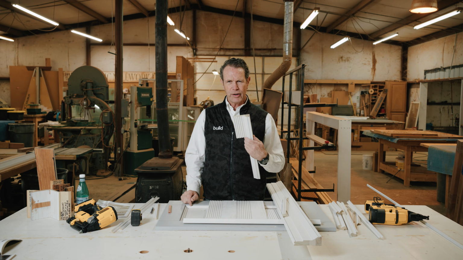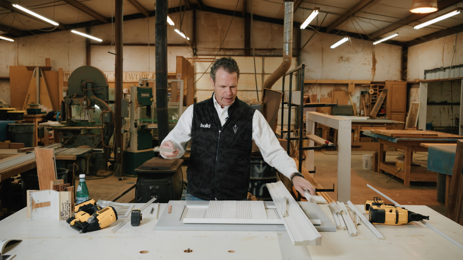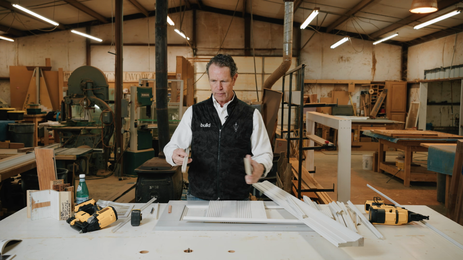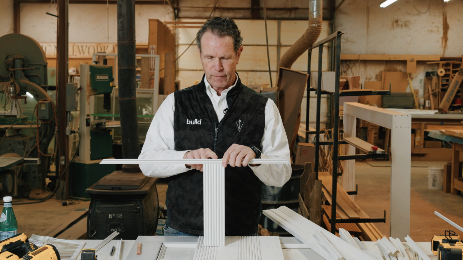So if you wanted to use the reeded casing and then take one of these moldings as the cap, right? You could probably make a little column out of this, right? This could be the neck of your column. You could do a little flat piece here and do a little capital. You could take some of these moldings, maybe this is your capital, right?